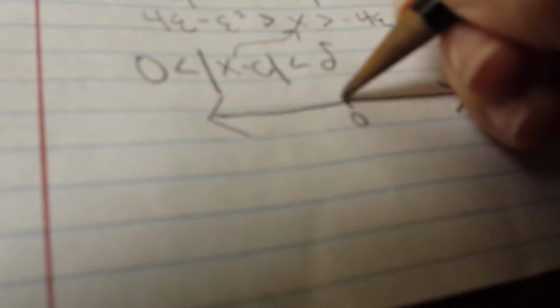Apologies for the bad camera skills. Okay, sort of. Alright, so we're looking for the delta that's farthest from 0. Well, our options are, they both involve negative epsilon squareds.